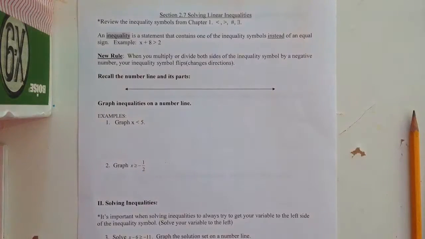All right, 2.7, solving linear inequalities. Now, inequalities are pretty similar to equations. And the difference between an inequality and an equation is your inequality symbols.